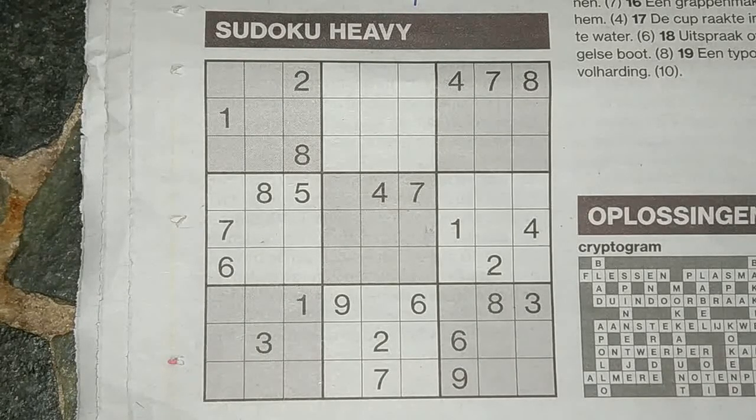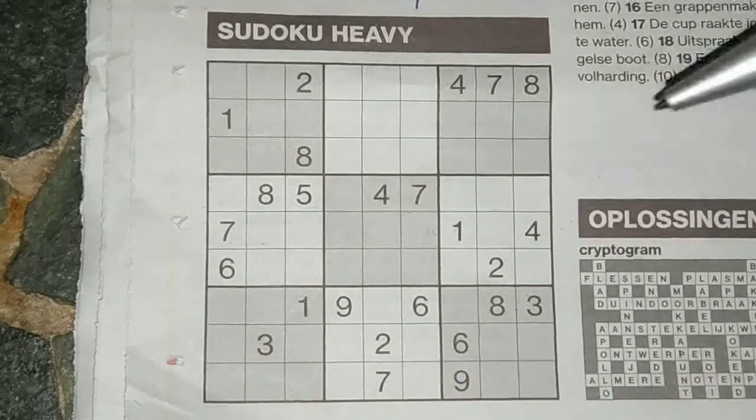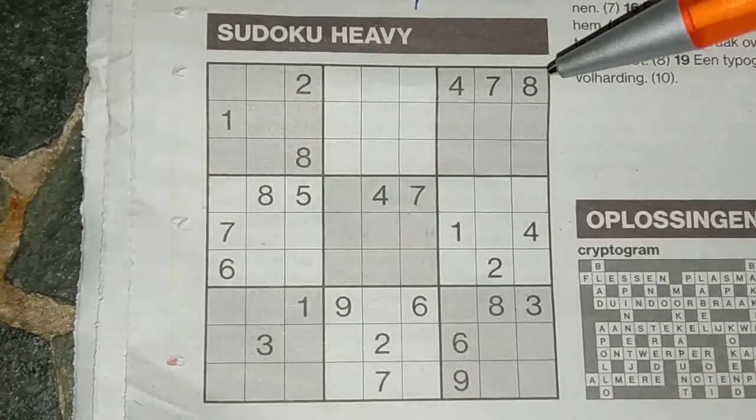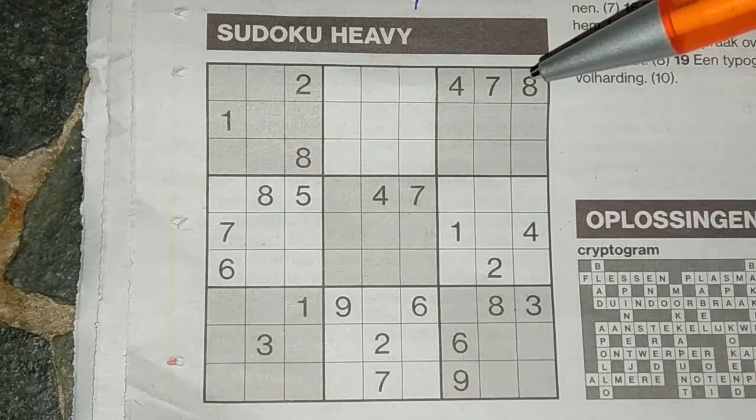It's a heavy Sudoku, so I think maybe I need this in 18 minutes, 19 minutes. I hope under the 20 minutes. Anyway, let's get started. Alright. Let's see.